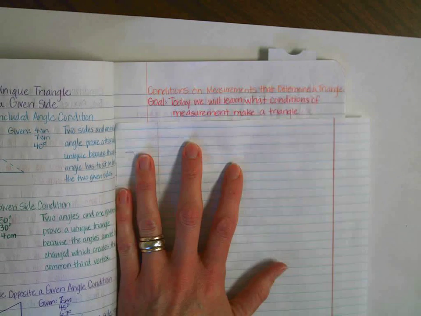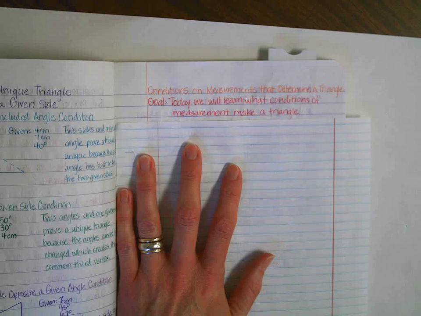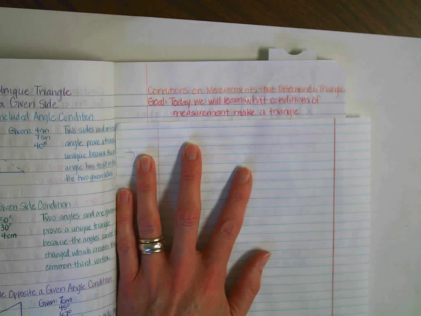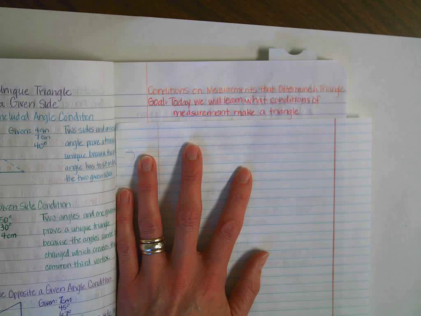The goal for today's lesson is today we will learn what conditions of measurement make a triangle. So in that goal, what I want you to focus on is, number one, we're still trying to figure out what makes a triangle unique. But I also want you to remember that we've been talking about conditions. And our next condition that I'm sharing with you today is focusing completely on measurements. So I want you to think about that. What are the things that we've been working on that require you to be aware of measurements?